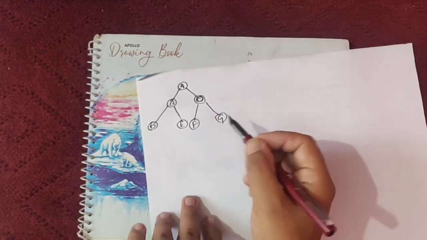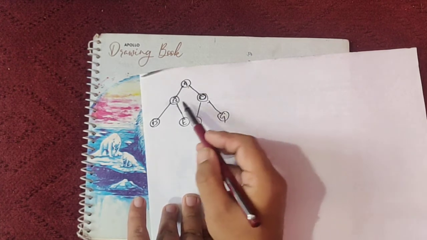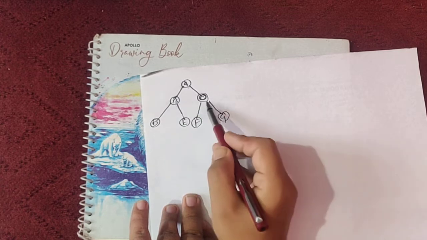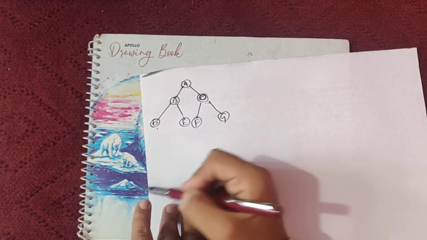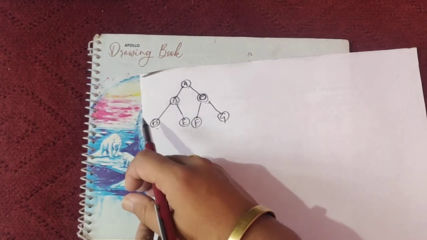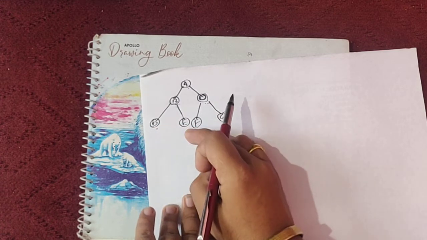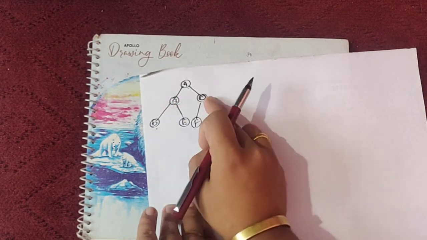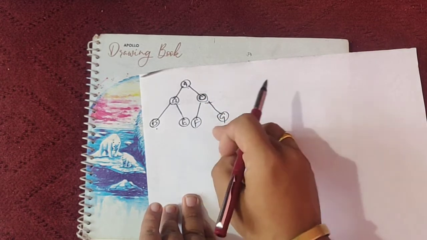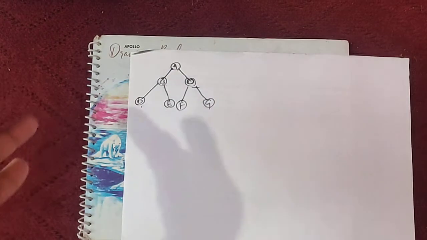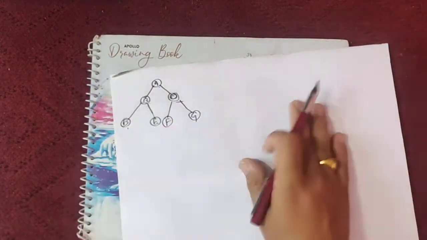Depth first search means first A moves to B, and the left part is B. We do not move to C, we move to the depth, that means D. After D there is no deeper node, so we move to E. If D and E are not the goal node, then we move back to C. If C is not the goal node, then we move to F, then G, and so on. In this case, let us consider C as our goal node.